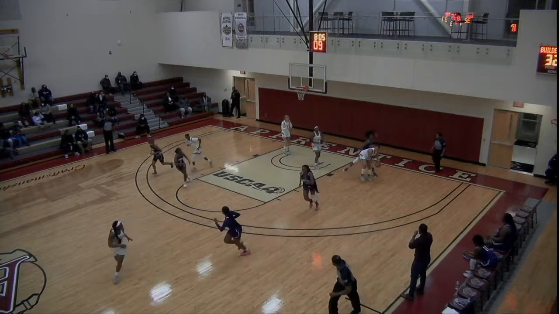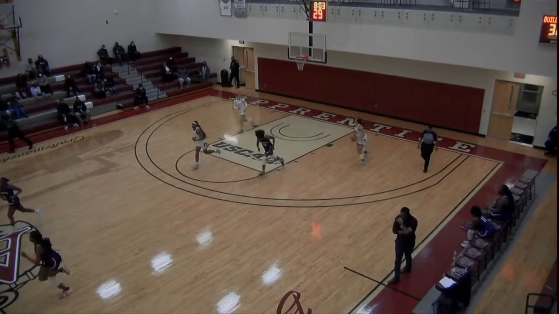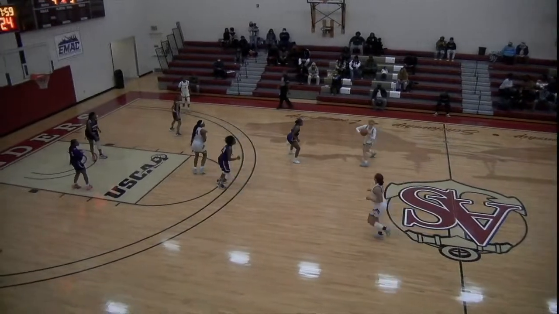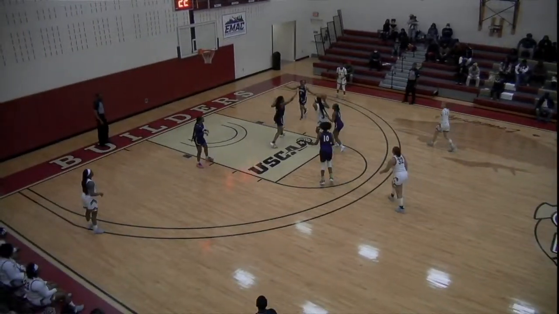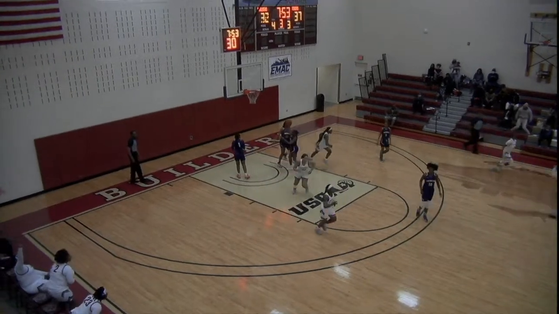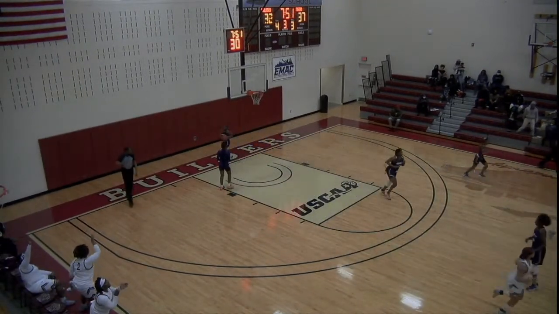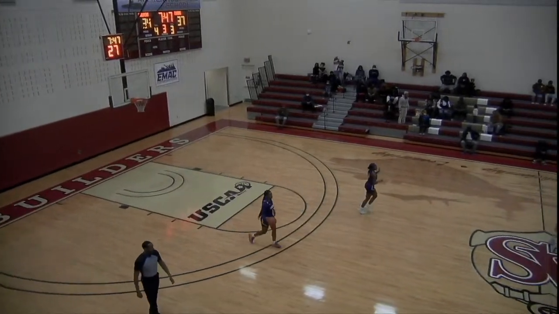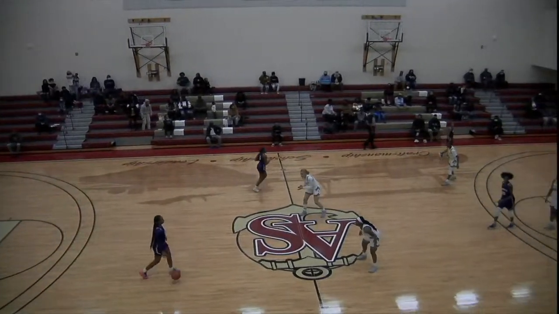Another contested inside shot, that time by Ashanti Williams, and back come the Builders. Trailing by 5. Inside feed to Williams. Kick. Johnson. 3-point shot is money. And correction, that was only a 2-point shot. Boy, it should have looked like 3 from here.